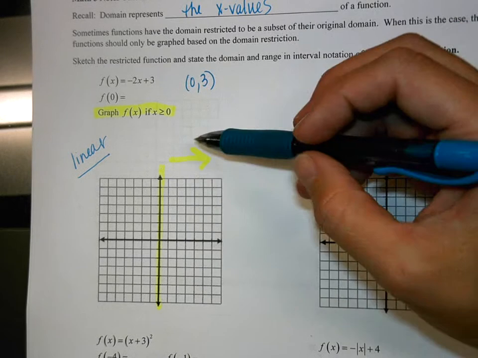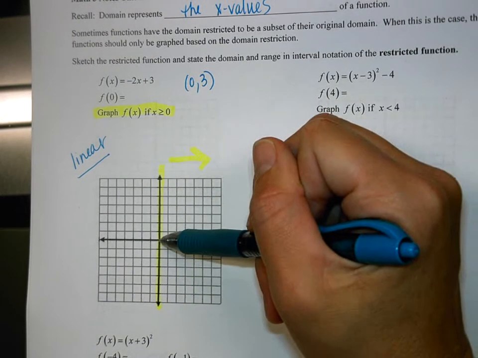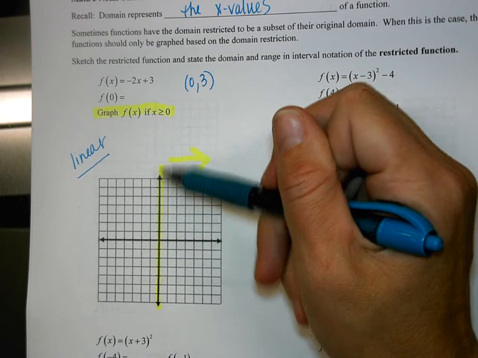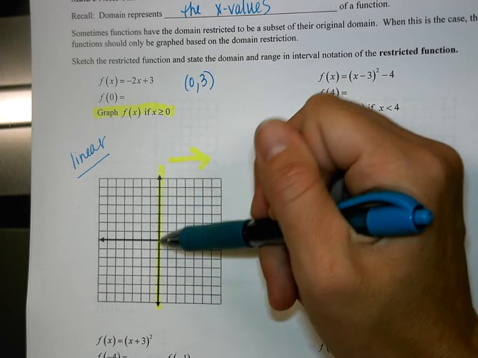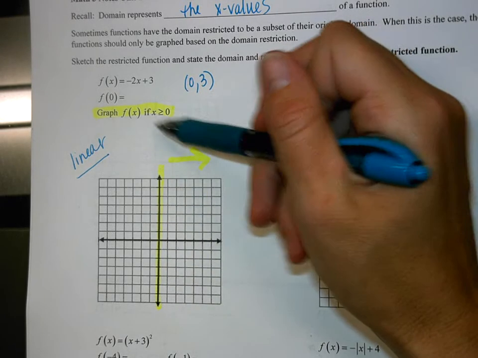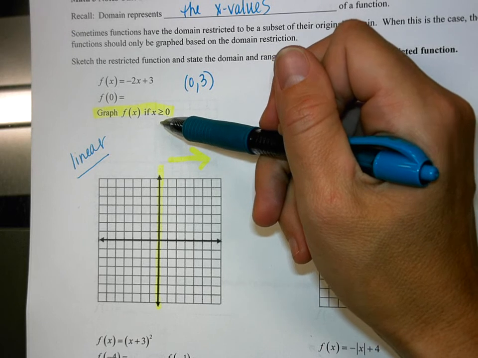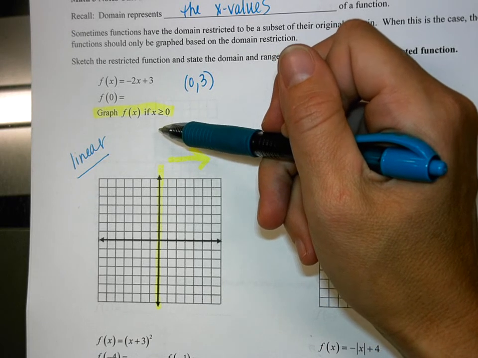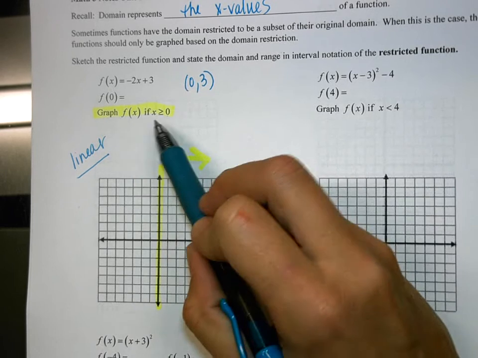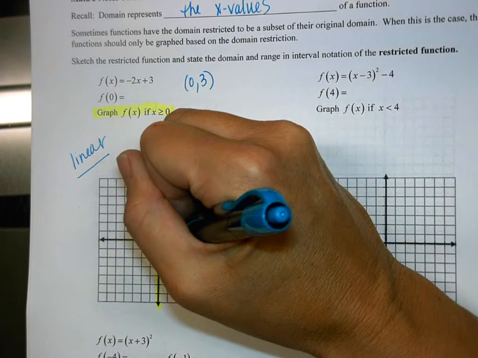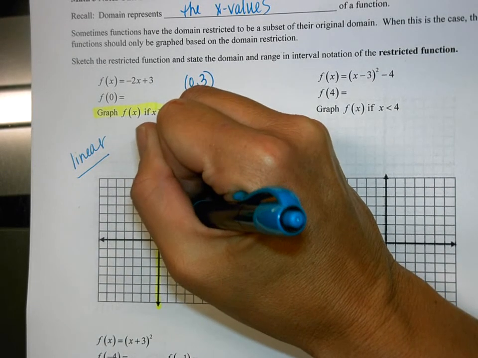Okay, 0, 3. So on the x, you see how I'm on the highlighted line right now when I'm going to graph it? You have to check at 0, is it equal to or not equal to? Will it be an open circle or a closed circle? Closed because of the equal sign. So 0 up 1, 2, 3, and we're going to do a closed circle.